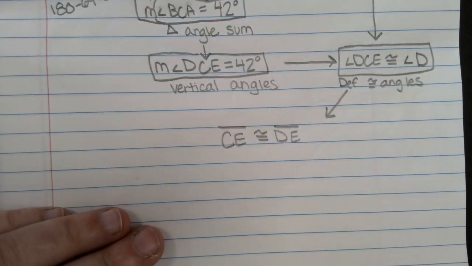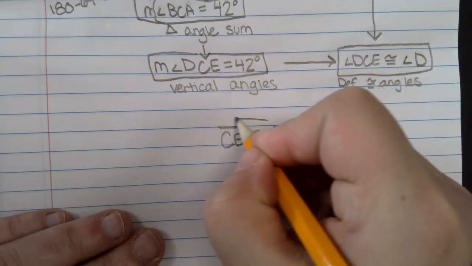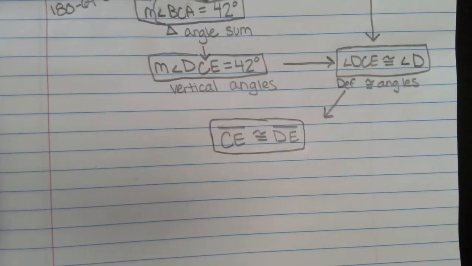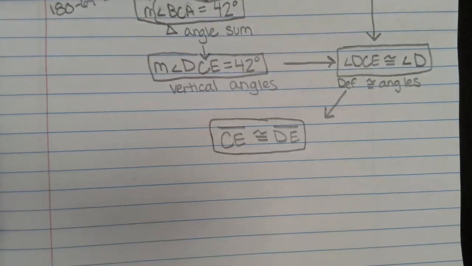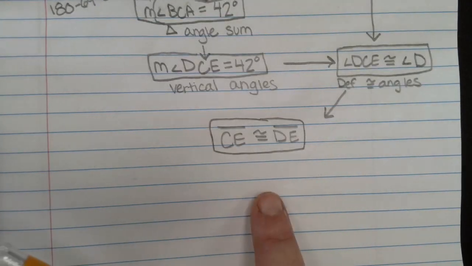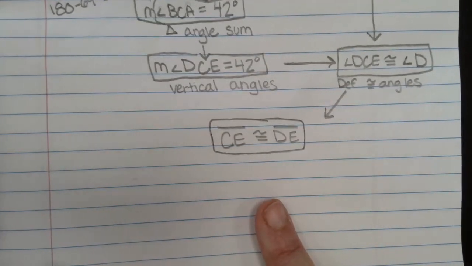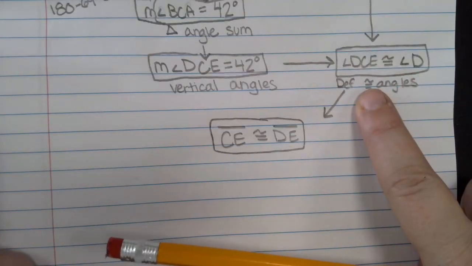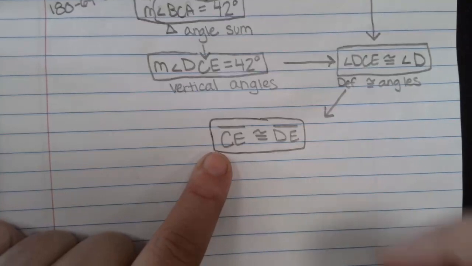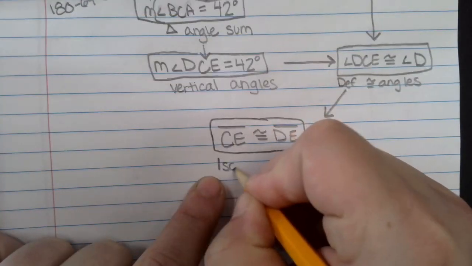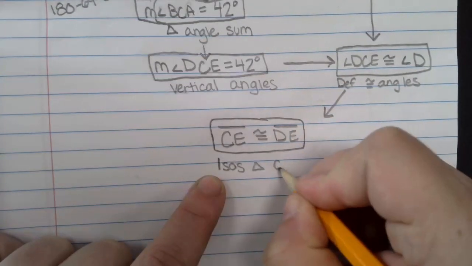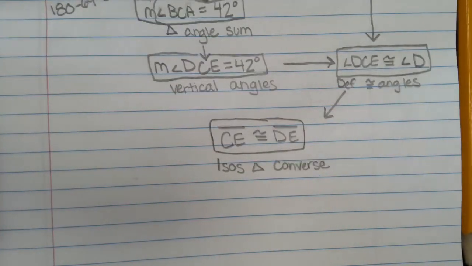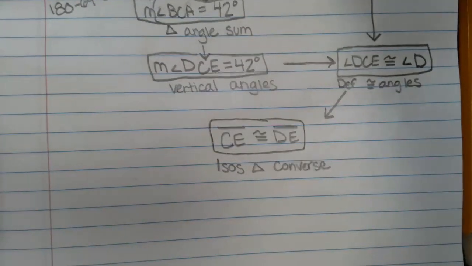Give me 2 more seconds. I have one more thing. All right, and is that going to be our theorem or our converse? Here, our converse. Converse. Good, because did we start with the sides or did we start with the angles? Angles. Angles and then sides. So this is our isosceles triangle converse. Hey, we did it. It took up a whole page. But we did it.